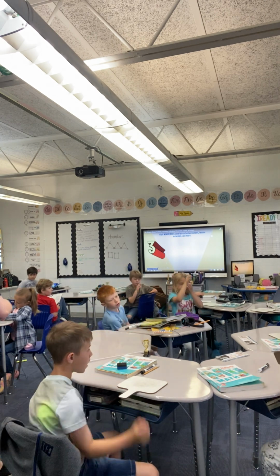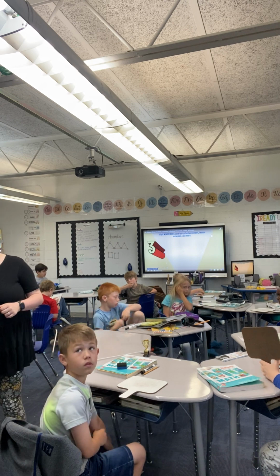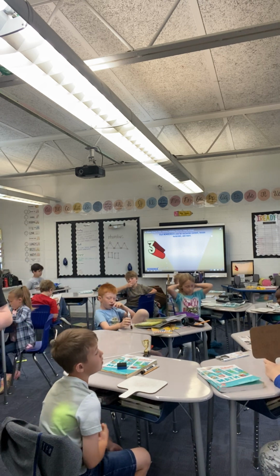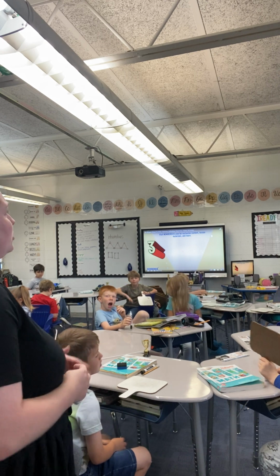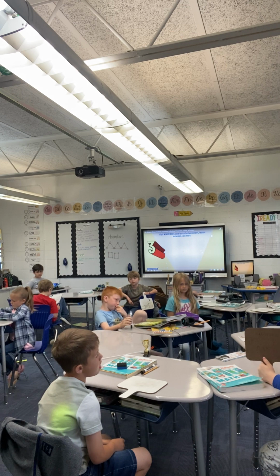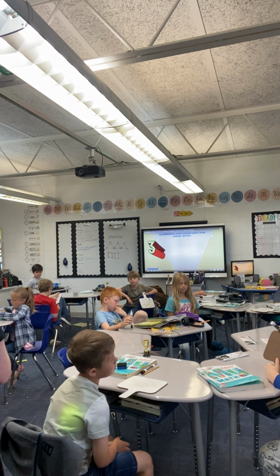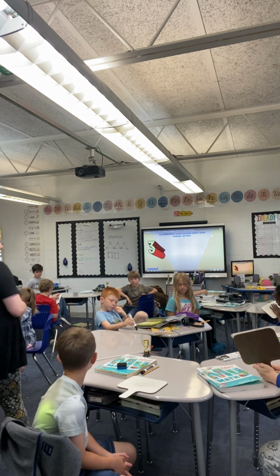Constantine, what's the difference between a square and a rectangle? The rectangle is longer and all the sides are not the same. Okay. And how does that compare to a square? Or how does it contrast? How is it different? What do the sides for a square look like? All the sides of a square are equal sides.